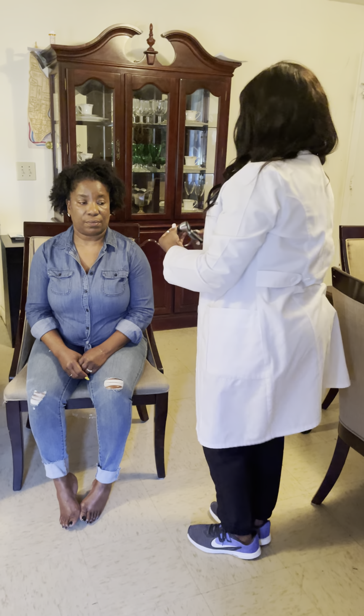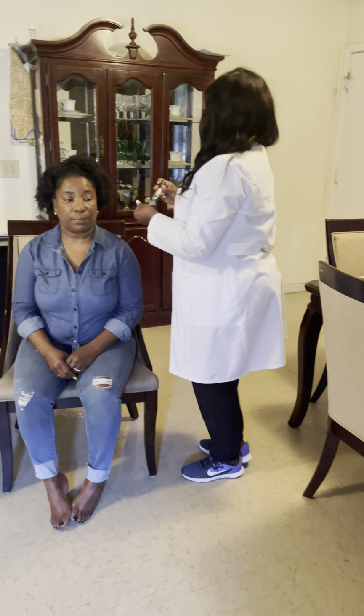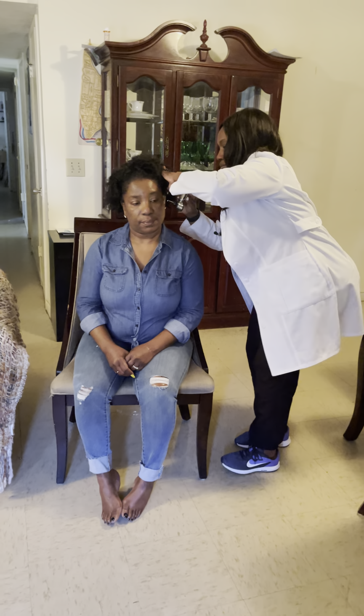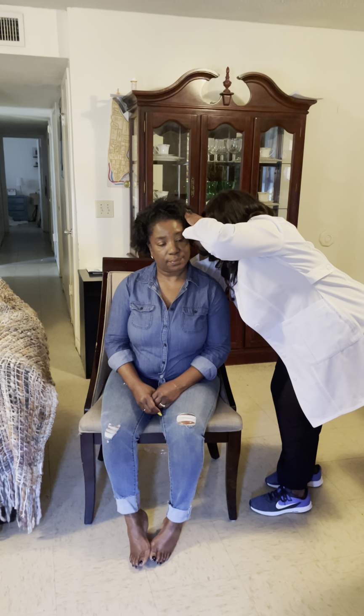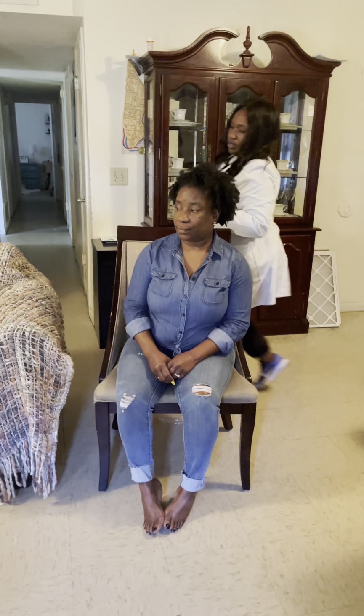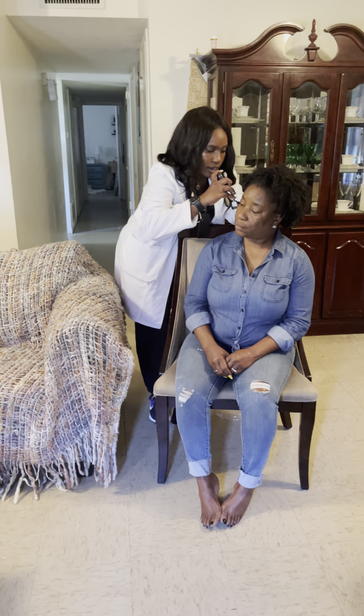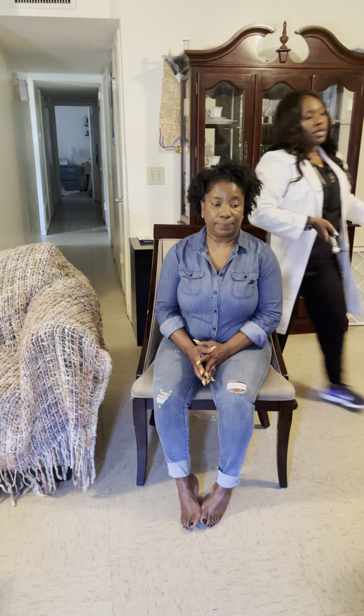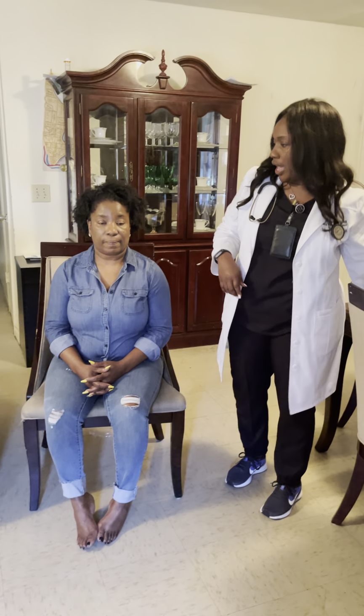I'm going to pull her ear up and back. And I'm looking at the tympanic membrane, and I'm going to do that bilaterally. And I'm looking at the auditory canal. And there's no sign of infection, and the tympanic membrane is gray and concave.